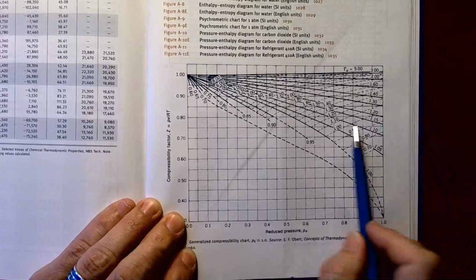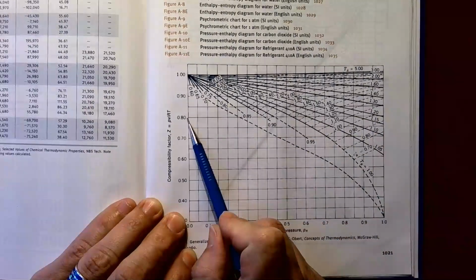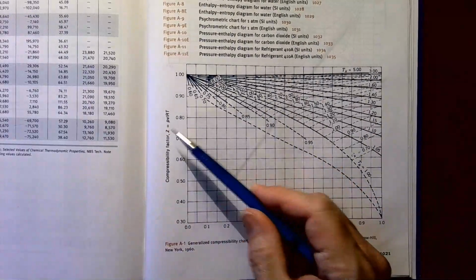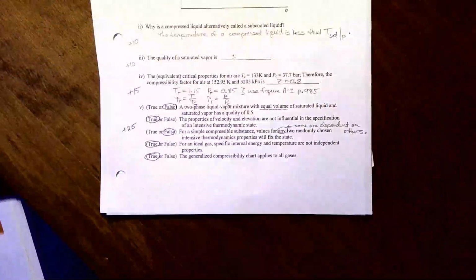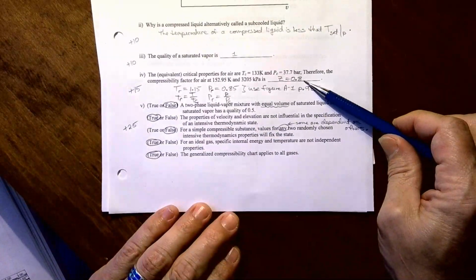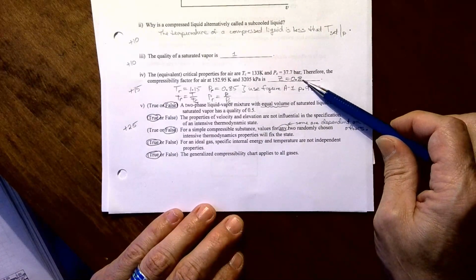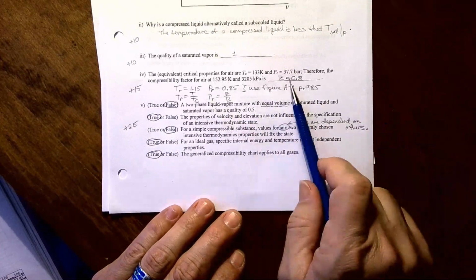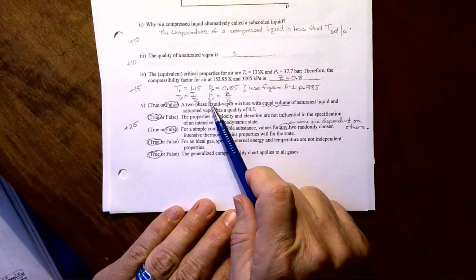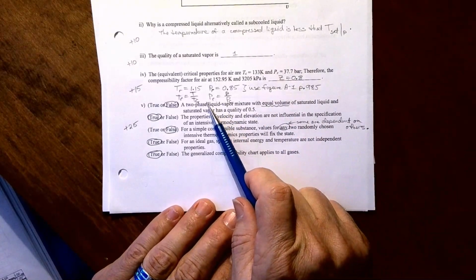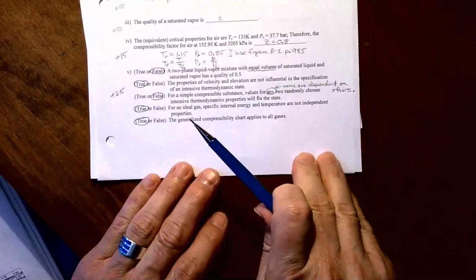So they intersect on this line, so I can follow this line out and I get 0.8. Compressibility factor is 0.8. So if you were close to 0.8, I gave you credit for that. And I gave you half credit if you had the wrong number there, but still indicated you knew to do something with the reduced temperature or reduced pressure.